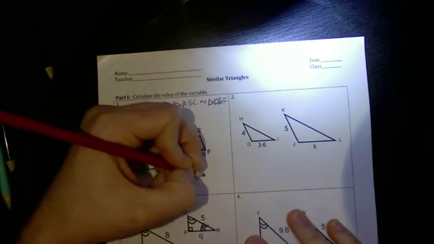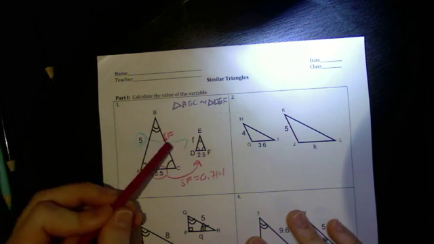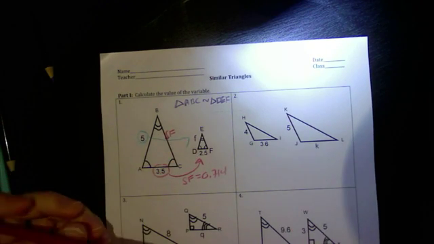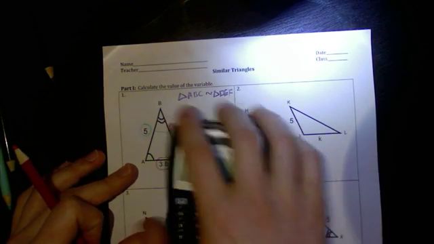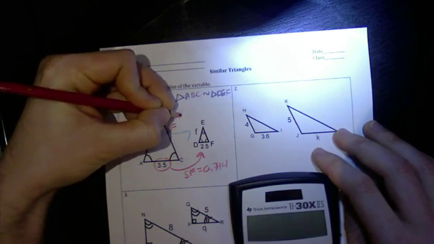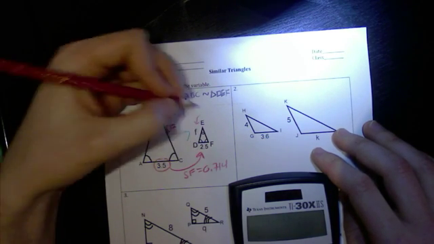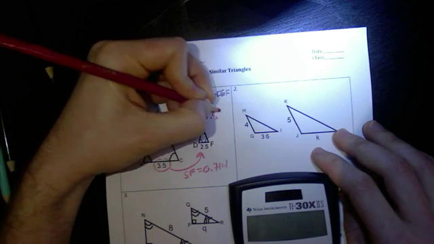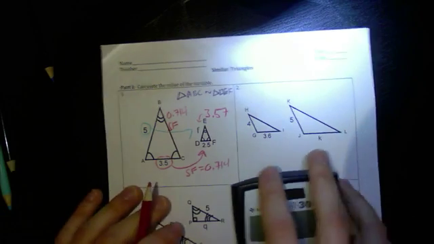So I can start right over here by saying, all right, I found my scale factor is 0.714. Well, now I can just say, hey, 5 times that same scale factor will get me F. So I can say 5 times 0.714 gets me 3.57. So 5 times 0.714 gets me that F is 3.57. And that's it for this question. Let's check the next one.